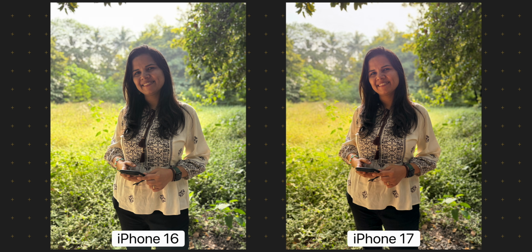Now moving on to the next set of images, I had Monica standing in the shade of the tree here, and the sun was shining very bright just above us, so there were a lot of shadows where I was taking this shot. It was a very high AQI day in Pune, so the sky that you see in the background was exactly how it looked in real life. So both the phones did well with the brighter part of the shot.